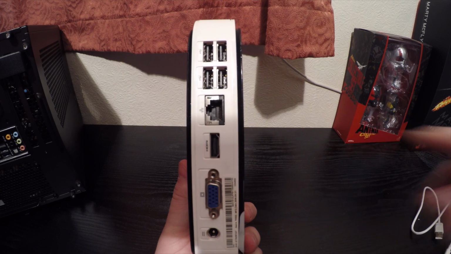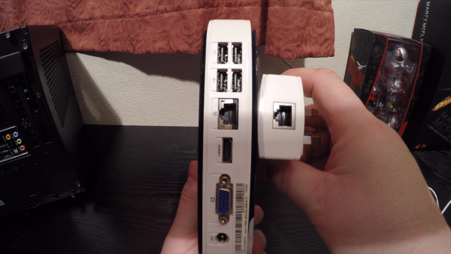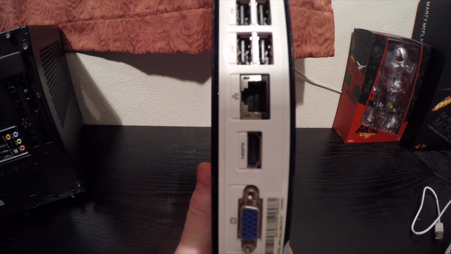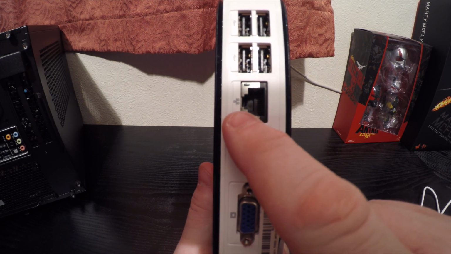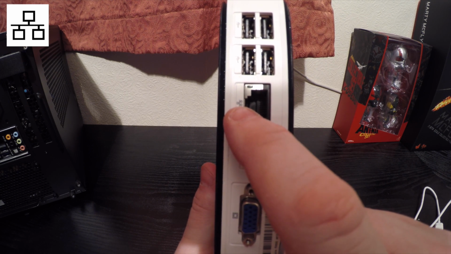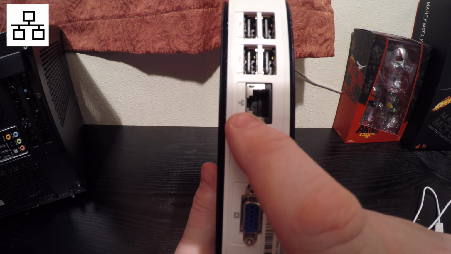Ethernet port. Okay, as you can see, they are always the same. Identical, same size and shape, okay? And if you can see this logo here, and I'll put it up on the video as well, this is what you can identify. This is the common logo to say this is an Ethernet RJ45 port, okay?